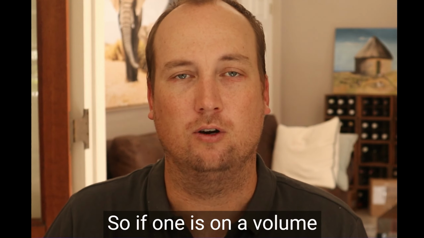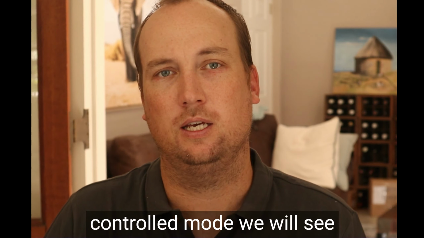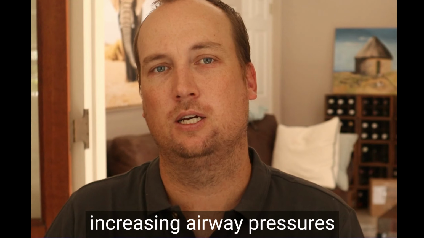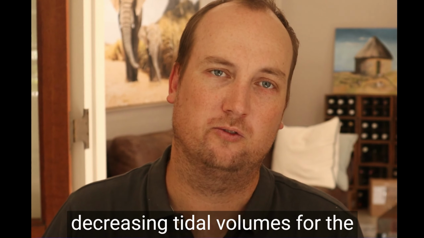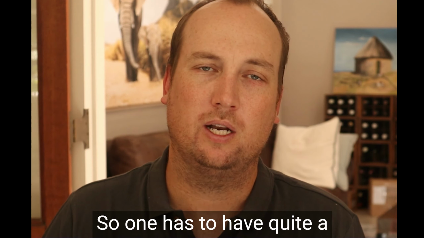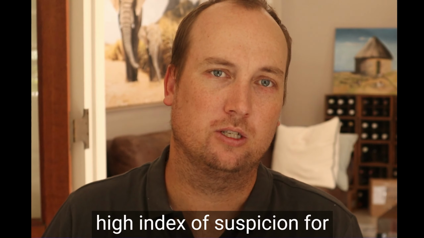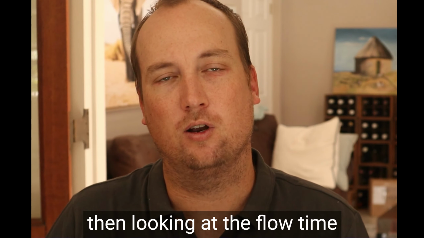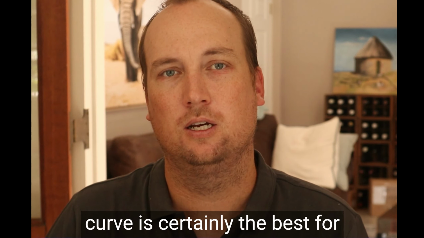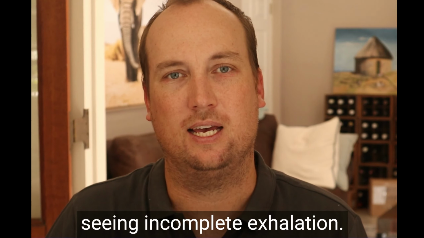So if one is on a volume controlled mode, we will see increasing airway pressures. And if we are on a pressure controlled mode, we will see decreasing tidal volumes for the pressure that we've dialed in. So one has to have quite a high index of suspicion for detecting auto-PEEP. And then looking at the flow time curve is certainly the best for seeing incomplete exhalation.